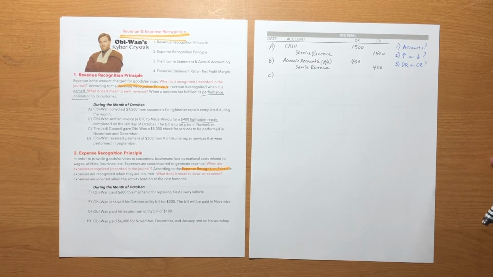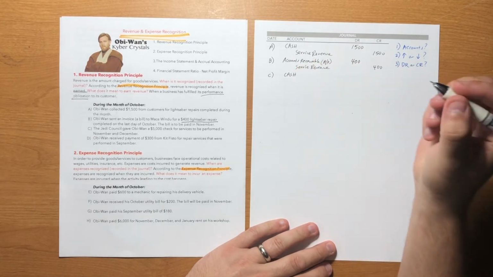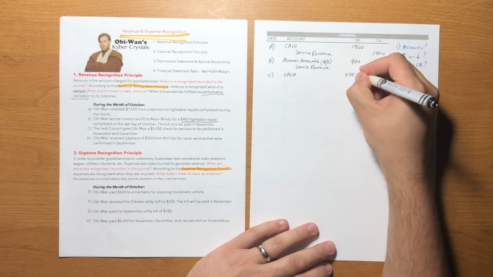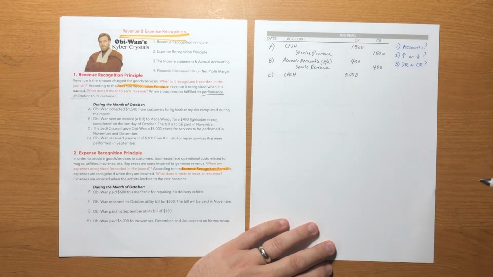Services he will perform in the next 2 months. And so what do we do here? Well, we can't do nothing, right? So what do we know happens? Well, Obi-Wan received cash of $5,000. So his cash has gone up, which means a debit for cash.